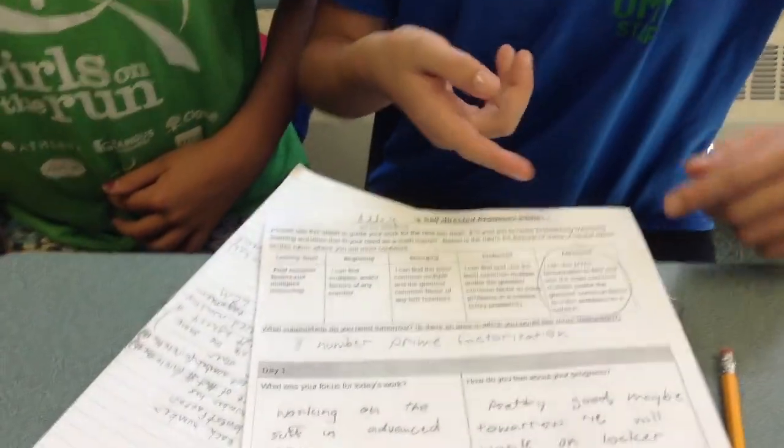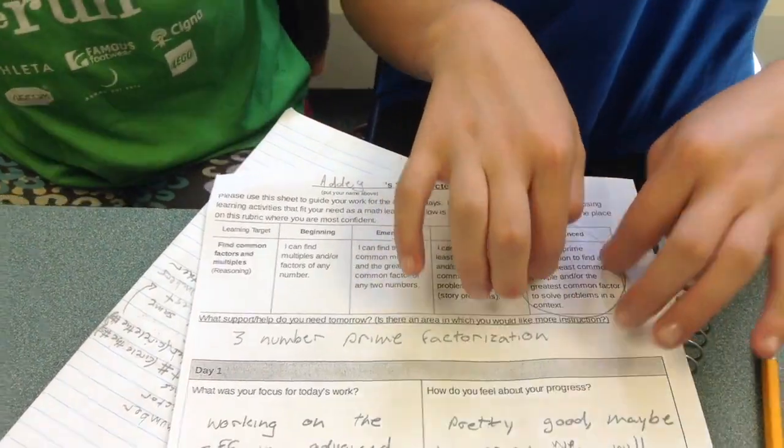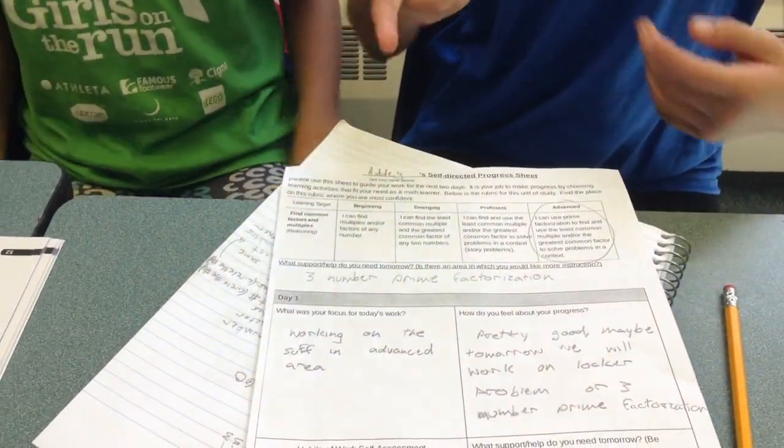Okay, so yeah, in class we're working on greatest common factors and least common multiples. So we used this chart so we knew that we could find the factorization for least common multiple and the greatest common multiple. And so for a separate problem we were working on, we had to use the 3-number prime factorization. So we were wondering how we would do this. So that's how we would do the 3-number least common multiple strategy.